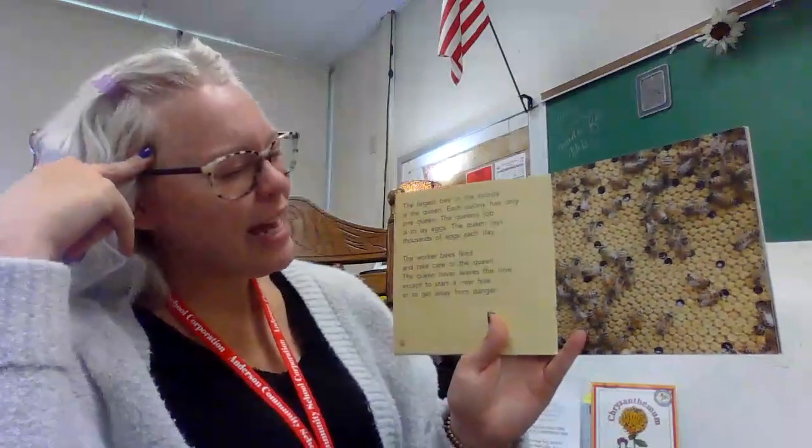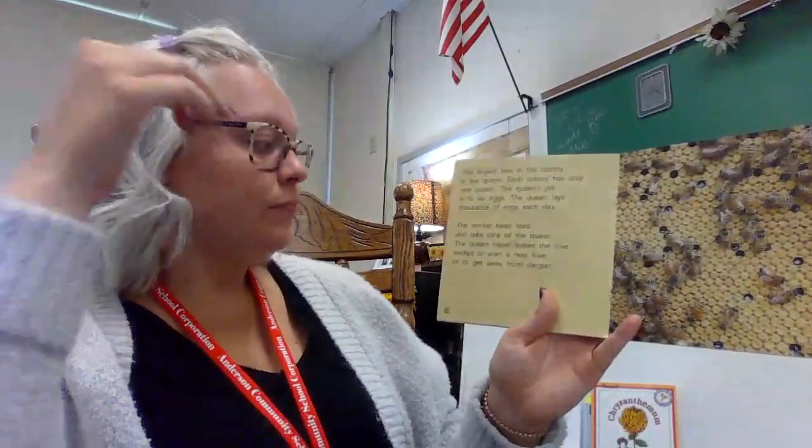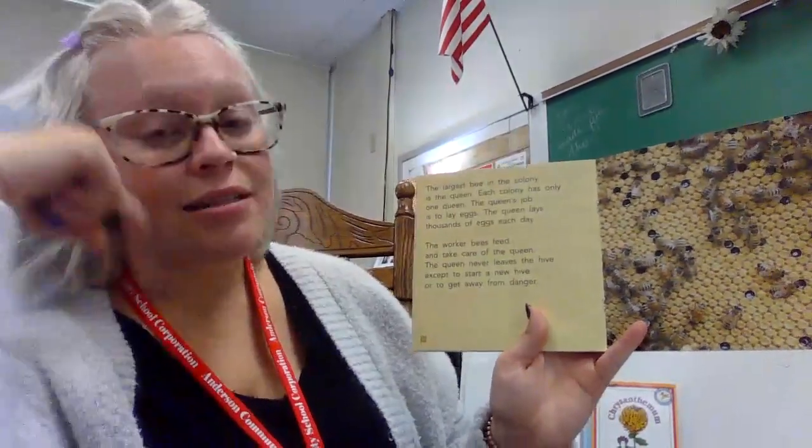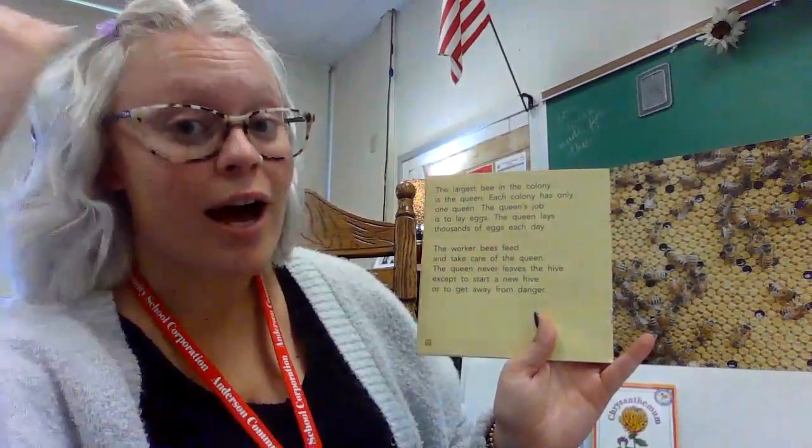The largest bee in the colony is the queen. Each colony has only one queen. The queen's job is to lay eggs. The queen lays thousands of eggs each day. So I'm guessing in my head that from these eggs that she lays come new bees. The worker bees feed and take care of the queen. Oh my gosh, another job of the worker bee. So the worker bee is the smallest, but it does the most, is what I'm getting from this. The queen never leaves the hive except to start a new hive or to get away from danger.